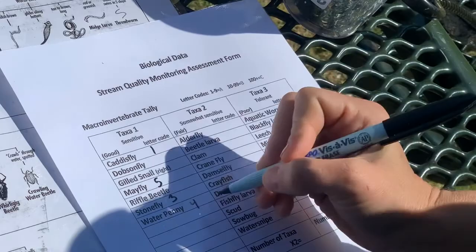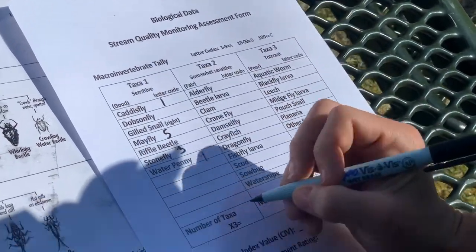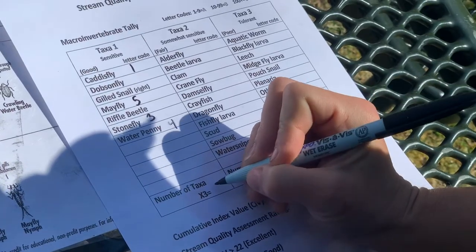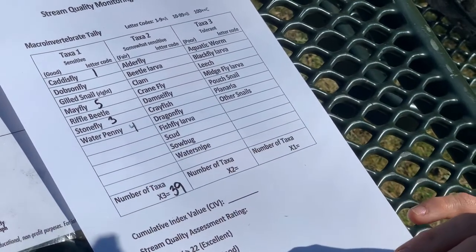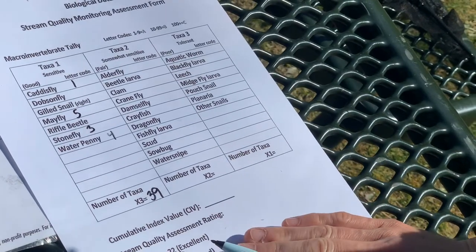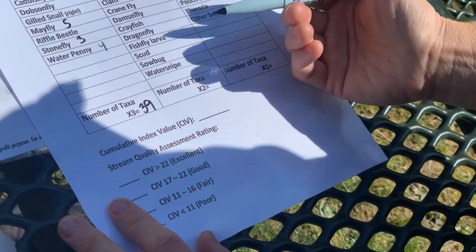So as we go through, we would add those up. Okay, so 8, 9, 10, 11, 12, 13, and then we would multiply that by 3, so that is 39. Okay, and so what we would do then is go through, and as you can see already, we're doing pretty good. So we have a pretty high quality, and we would go through further on.